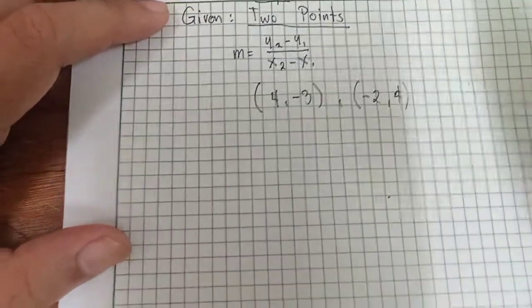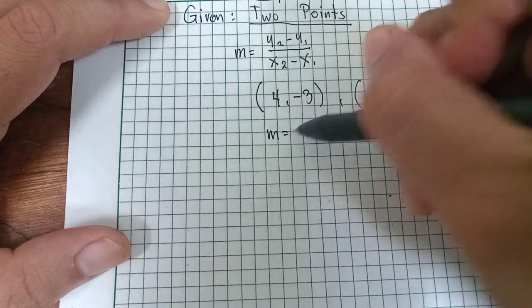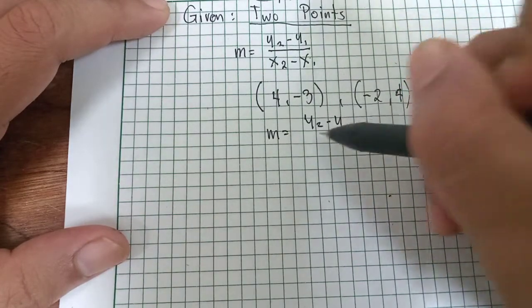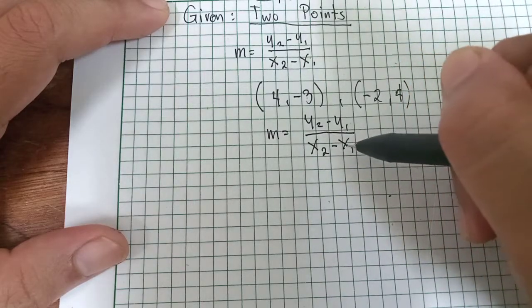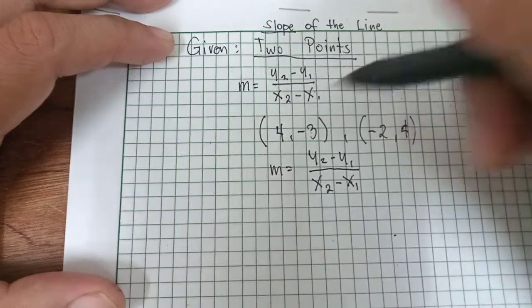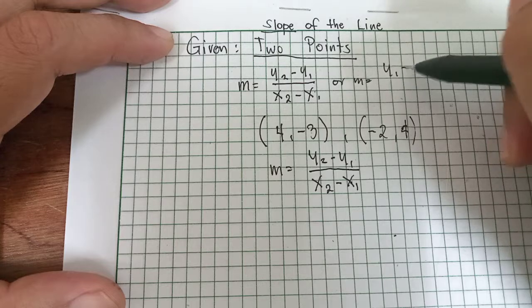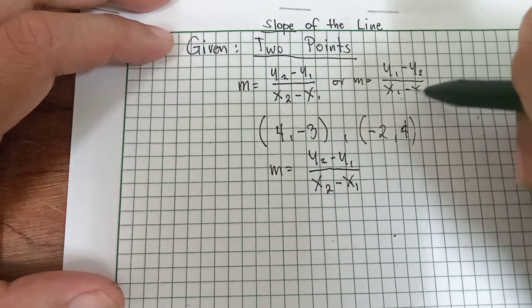So what we're going to do is use our formula. m is equal to y sub 2 minus y sub 1 all over x sub 2 minus x sub 1. By the way, in our formula, our x's and our y's can be interchanged, so this can also be m is equal to y sub 1 minus y sub 2 over x sub 1 minus x sub 2.